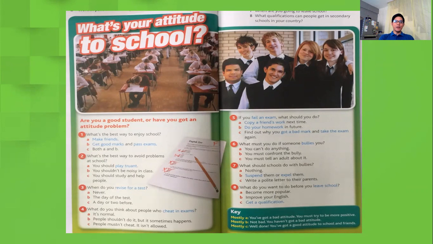What do you think about people who cheat in exams? A, it's normal. Letter B, people shouldn't do it, but it sometimes happens. And letter C, people mustn't cheat. It isn't allowed. Let's move on to page 49. That's number 5. If you fail an exam, what should you do?